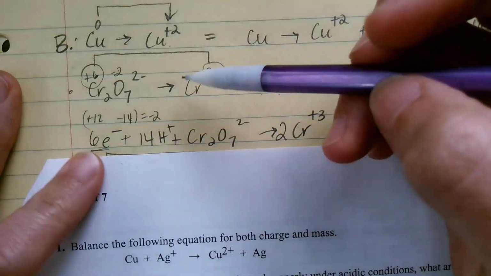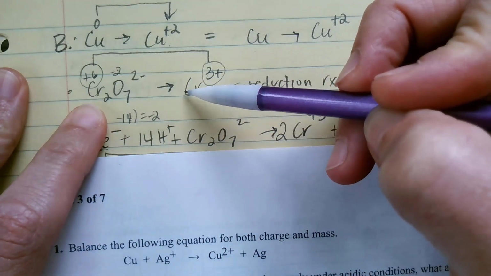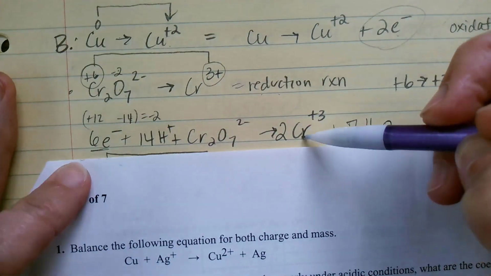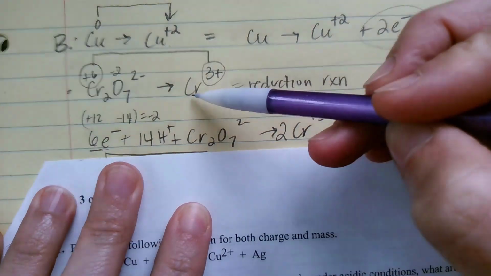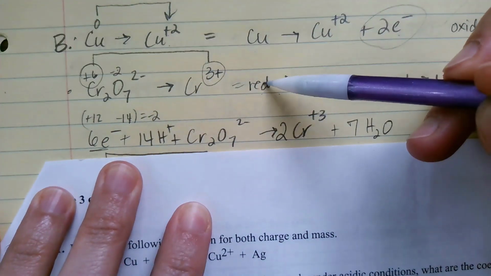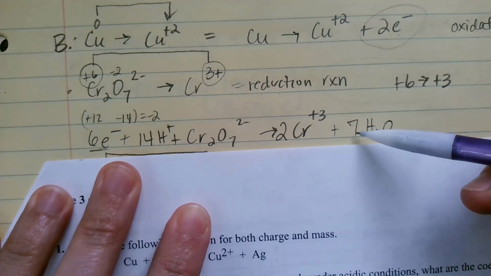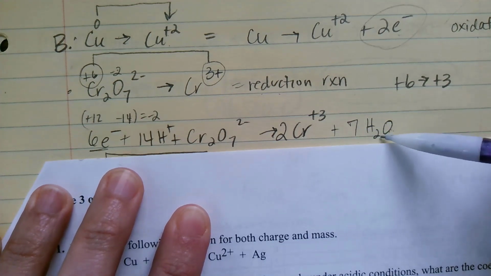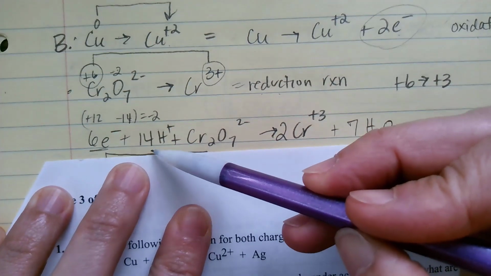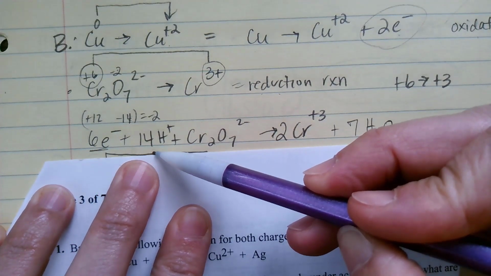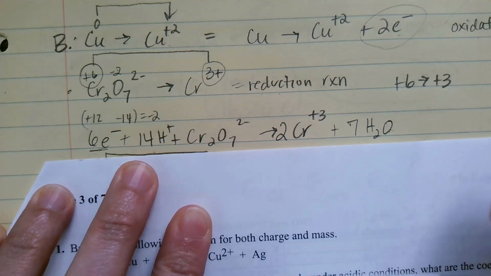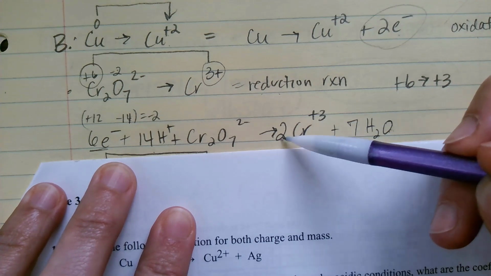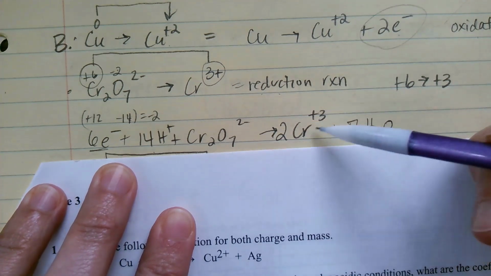And obviously I would need 2 chromiums to balance that first, right? 2 chromiums on the left, so I would need 2 chromiums on the right. Then I need 7 O's on the right. Remember, to get 7 O's, I have to add waters. So I added 7 waters on the right. That gave me 14 hydrogens. So on the left, I need 14 H pluses. And then last, we need to balance charge. So on the right, I have 2 times plus 3, I have plus 6.